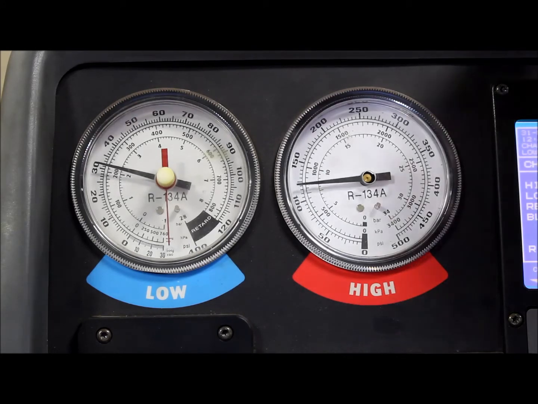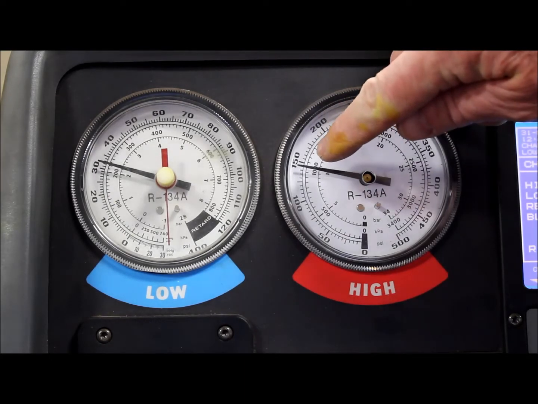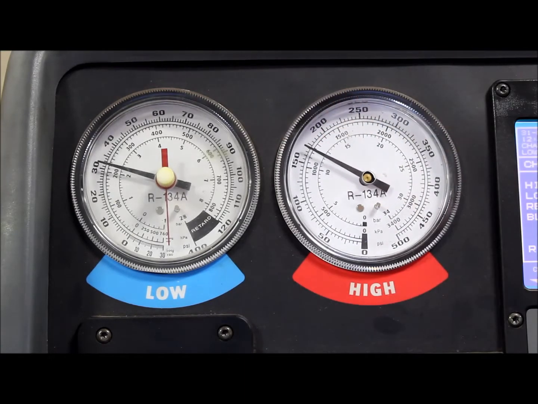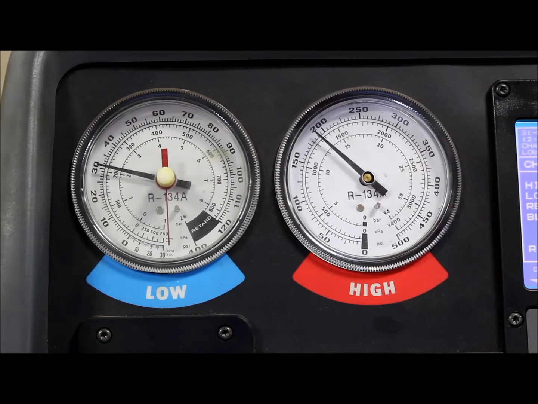You can see here the compressor clutch did cycle on. Pressures are building. High side pressure just about 200. Low side's averaging about 25. And the high side is kind of stabilized at about 160.